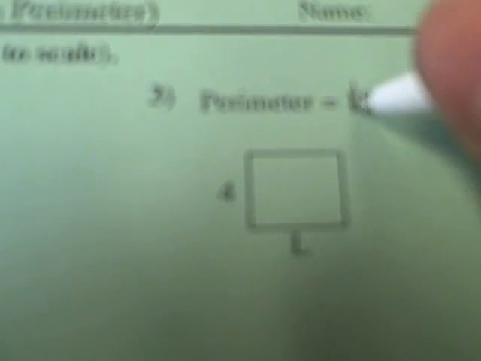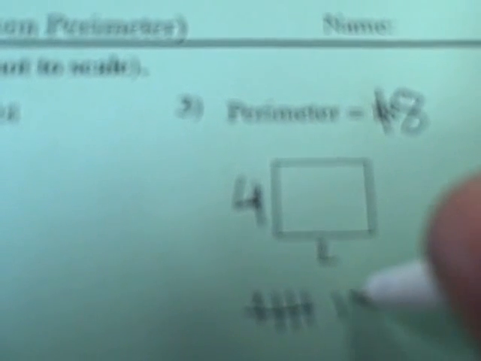I got a perimeter of 18 all the way around. I'll write that a little bigger. I got a width of 4, and I got a missing length here. So again, I'm going to count by 2s until I get to 18. 2, 4, 6, 8, 10, 12, 14, 16, 18. Oh, that's it. How many 2s did I count? 9. So then I know that this width plus this length has to equal 9. What's the missing part? 5, because 5 plus 4 equals 9.